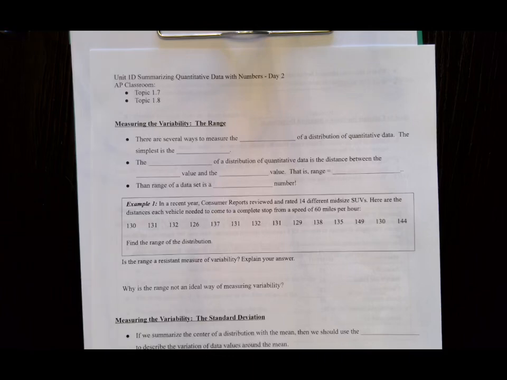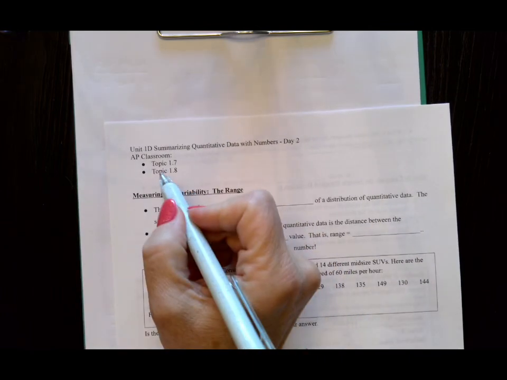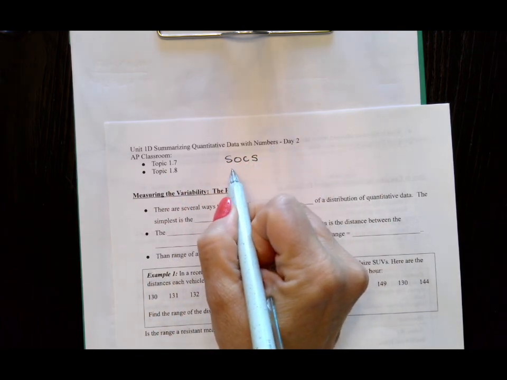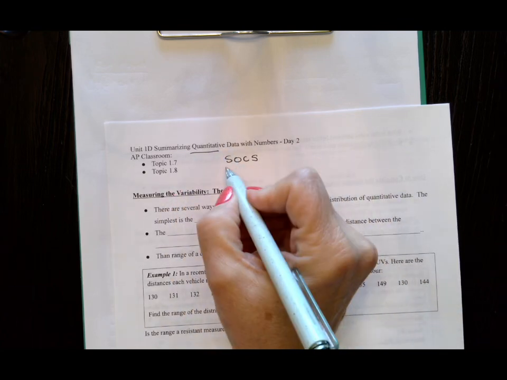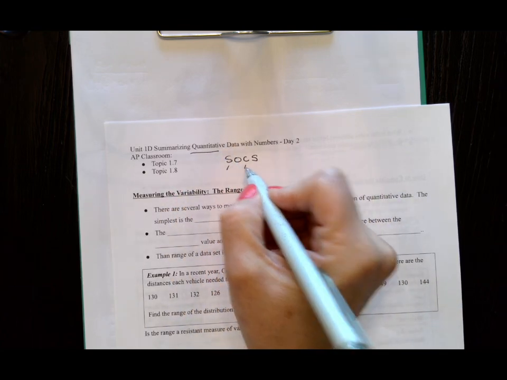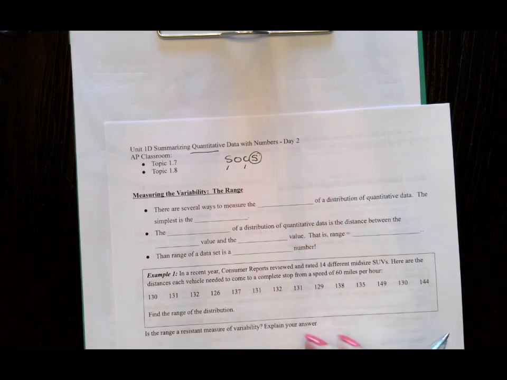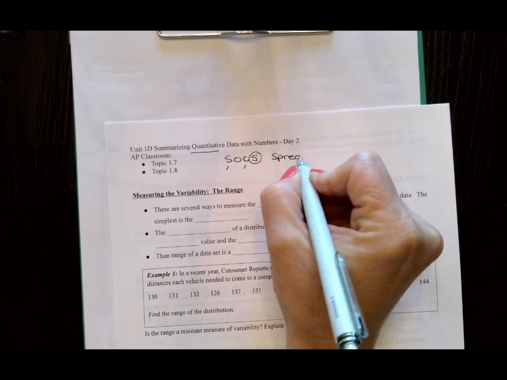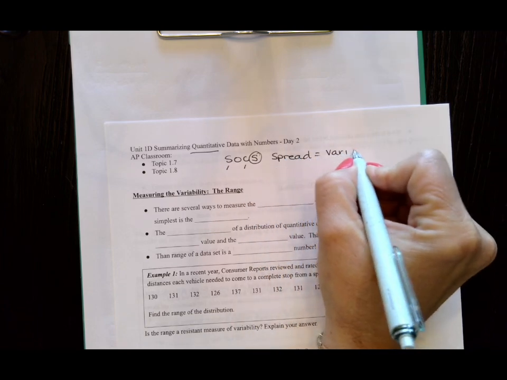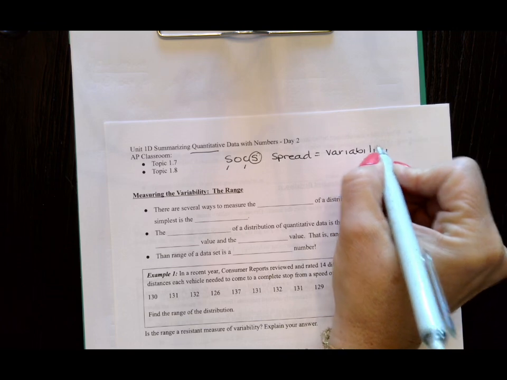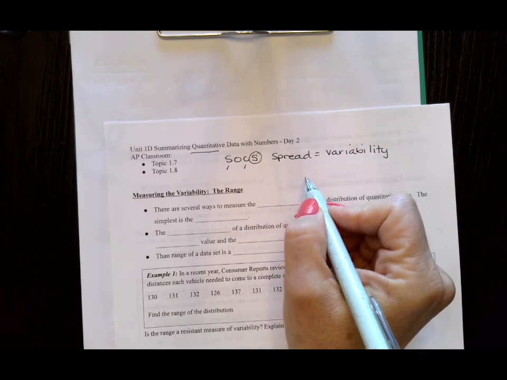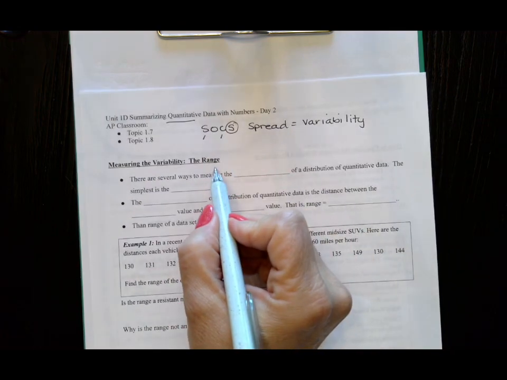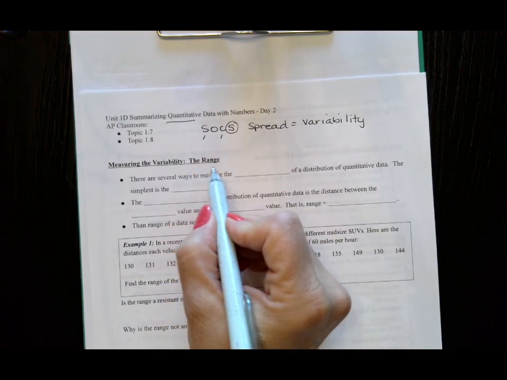All right, so we are still on Unit 1.D, and if you think back on SOCS, our how we're going to describe quantitative data, we talked about the shape, we talked about the center, so finding mean or median, and today we're going to talk about the last S, which is spread. So spread and variability are the two words that you're going to see often, and they're going to mean the same thing. The least likely way to talk about variability is the range.